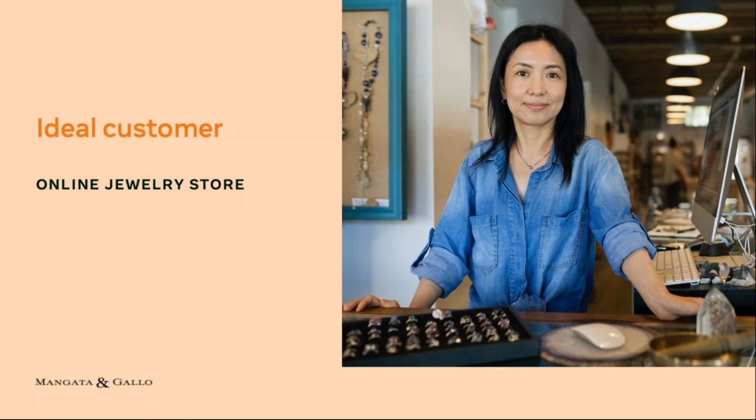Now let's take a look at Mangata and Gallo. So as I mentioned, Mangata and Gallo focus on affordable, precious jewelry to celebrate special life occasions. A need that their target audience would have is individuals who want to commemorate an important occasion. So this could be maybe they have an engagement or the birth of a child or an anniversary, and they have the need to commemorate that in a unique way, which is driving them to buy precious jewelry.